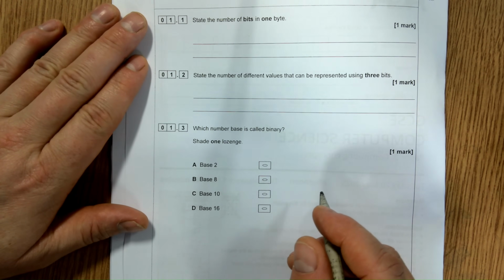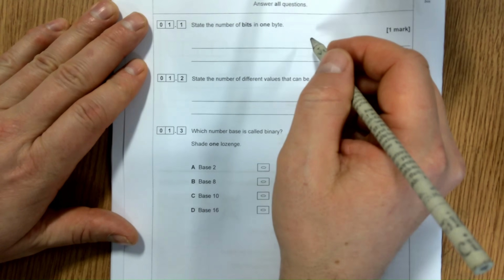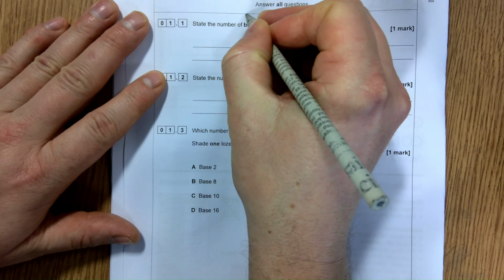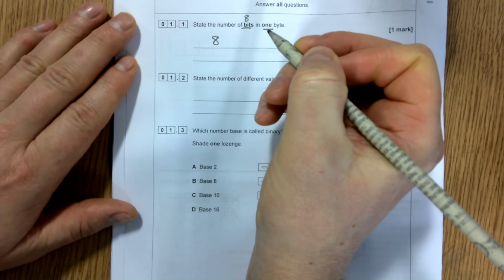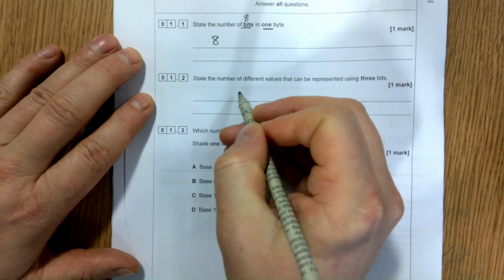A nice easy start for us. Question 1, state the number of bits in 1 byte. The number of bits in 1 byte is 8. Really straightforward. Don't overthink these questions.